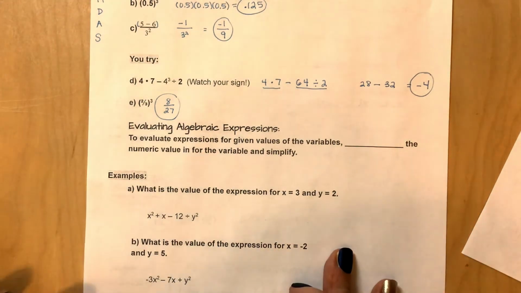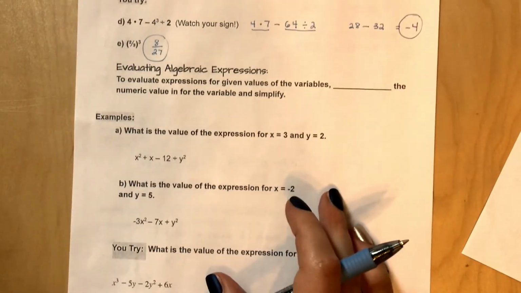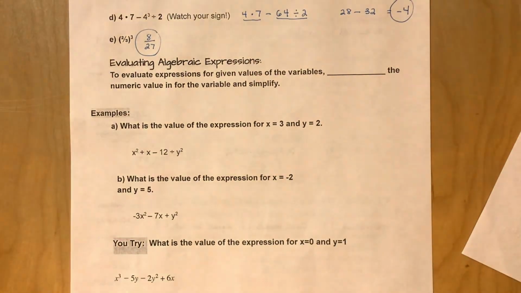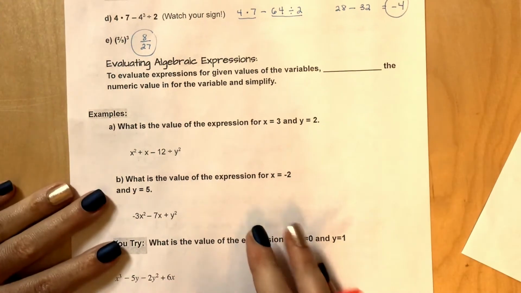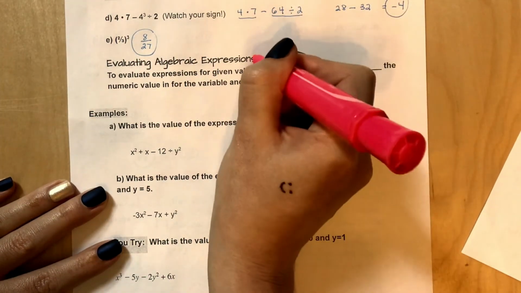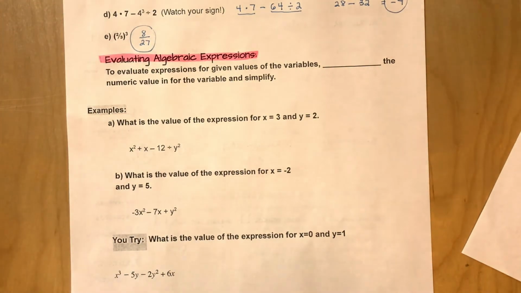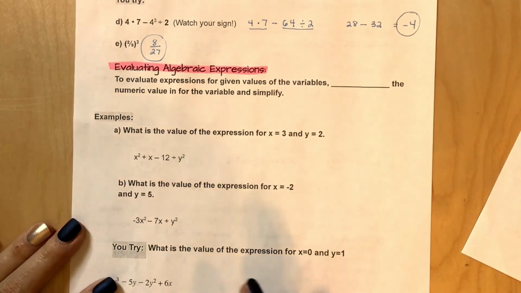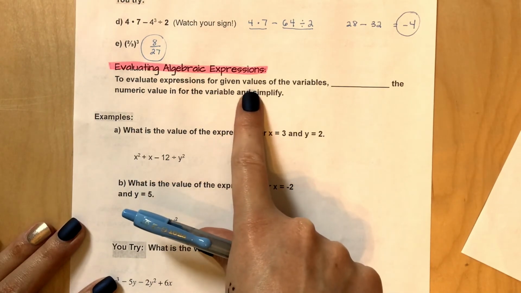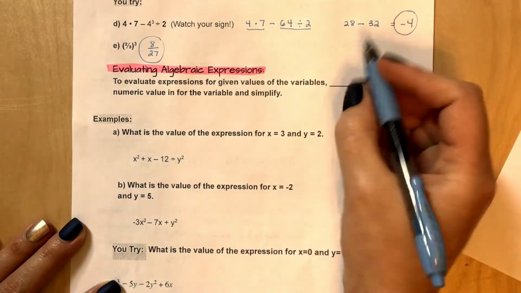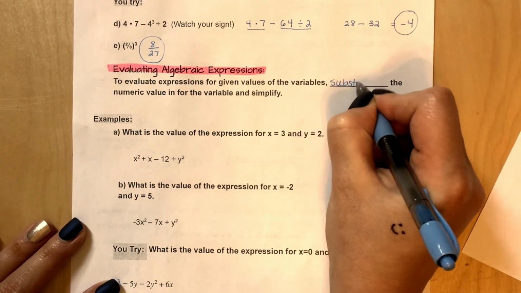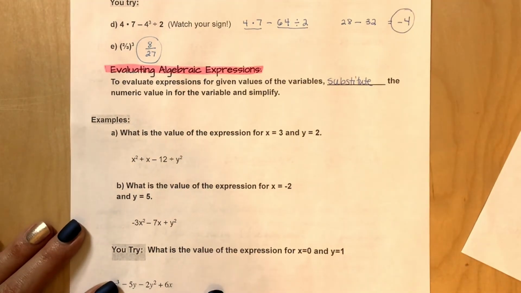All right. We have one more type of problem that I want to show you today, and it's called evaluating algebraic expressions. When we evaluate algebraic expressions, don't let that word trip you up. All it means is you're going to be given a value for some letter, and you're going to substitute the value in. So we're just plugging it in and then solving.